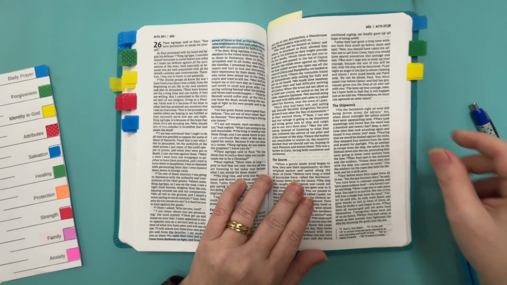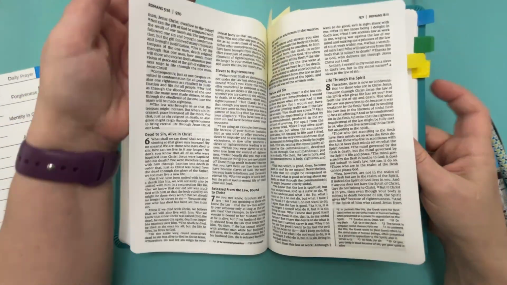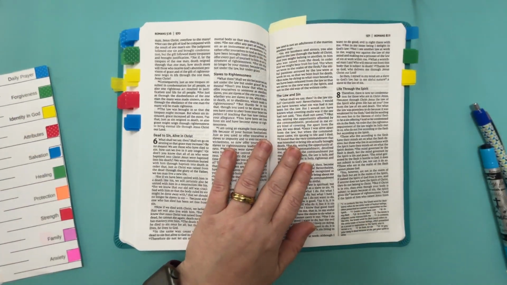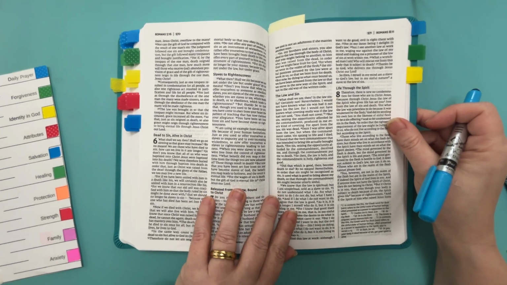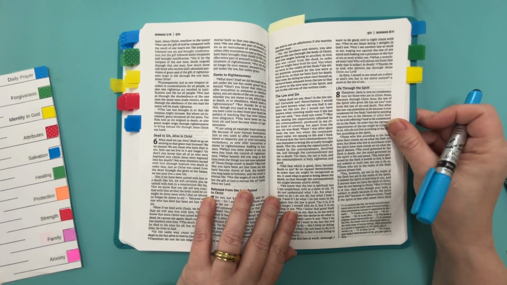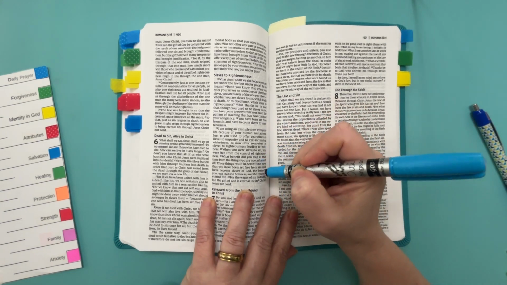All right, now we are on to Romans 6:23. For the wages of sin is death, but the gift of God is eternal life in Christ Jesus our Lord.